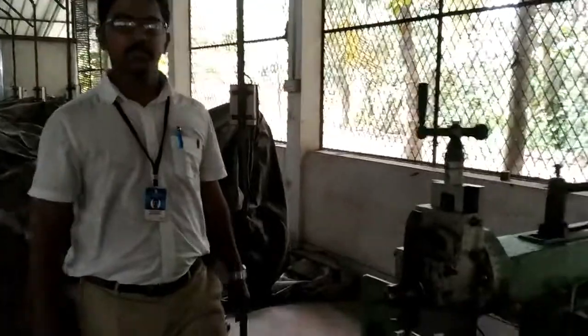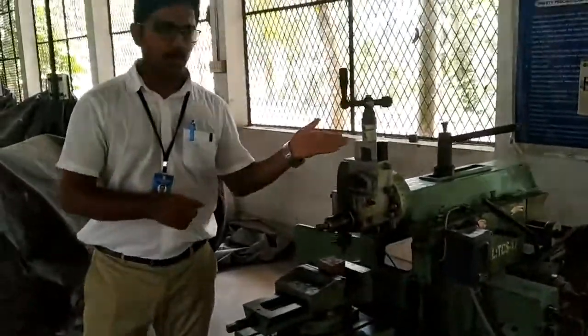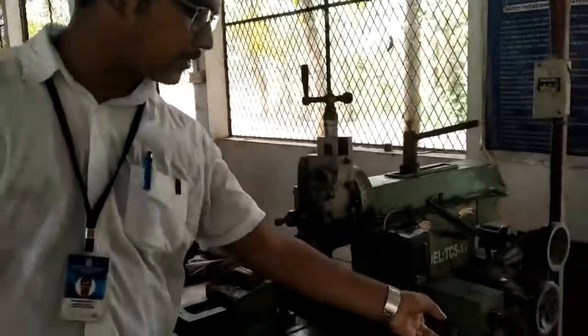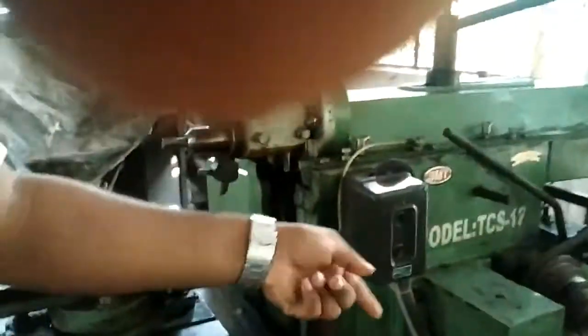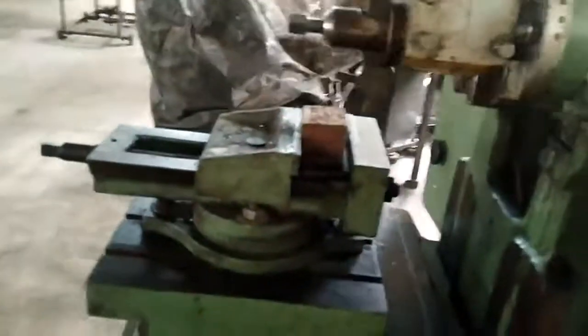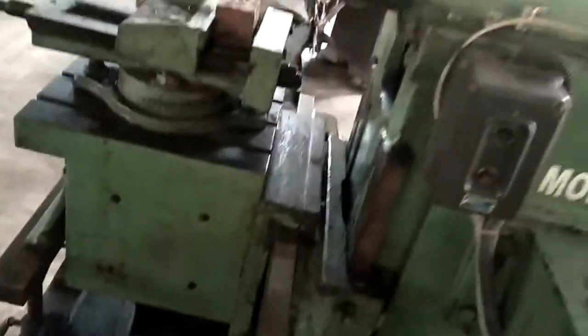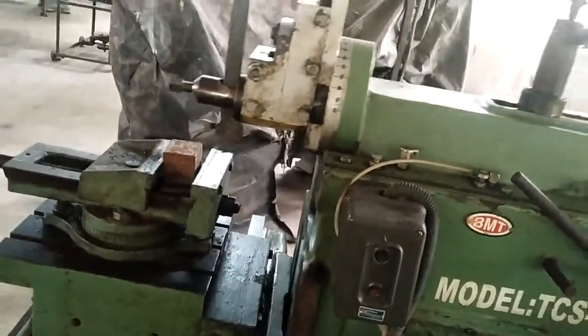Then let us conclude this video. This is the working of the shaping machine. They have a pawl mechanism used to provide the automatic feed system, and they have a number of lubricating cups to provide the lubrication. In modern industry, so many shaper machines are used to provide machining, and it is one of the most important machines in the modern era.